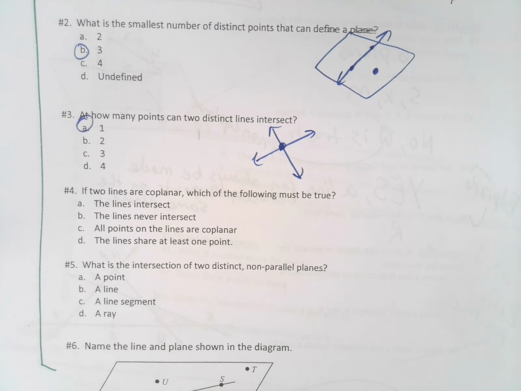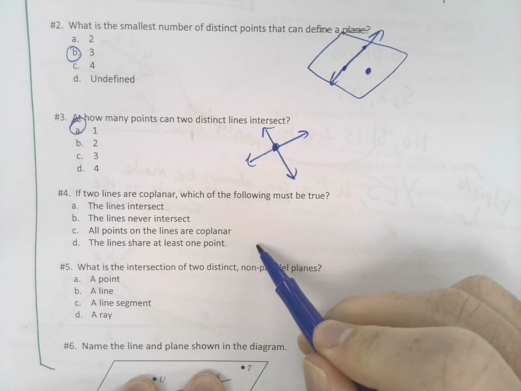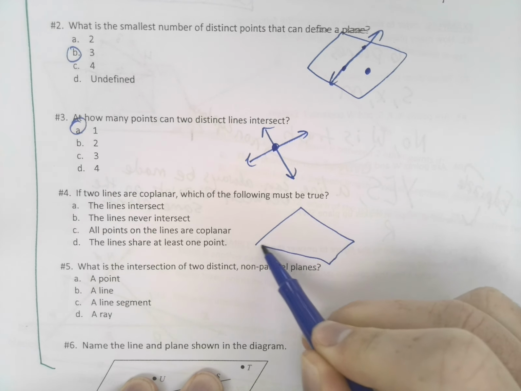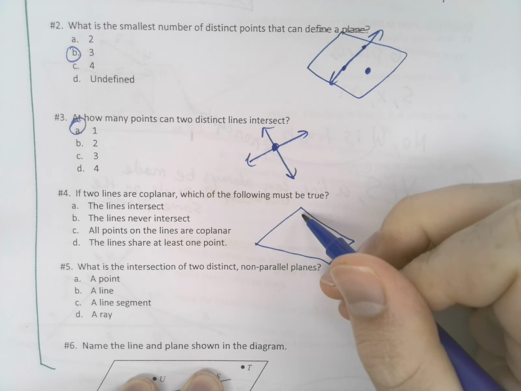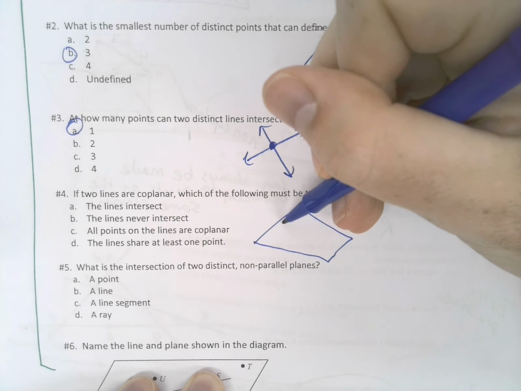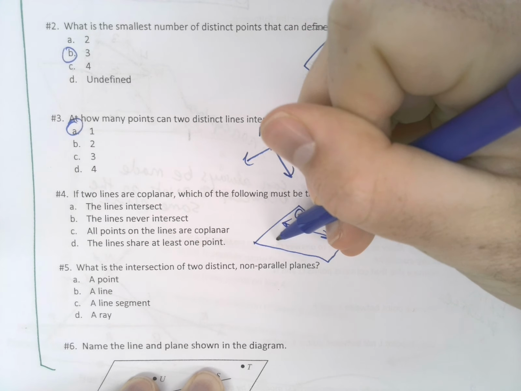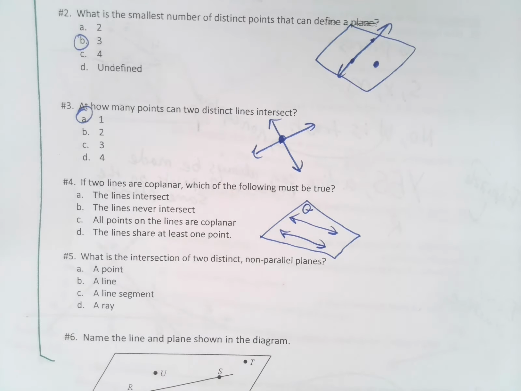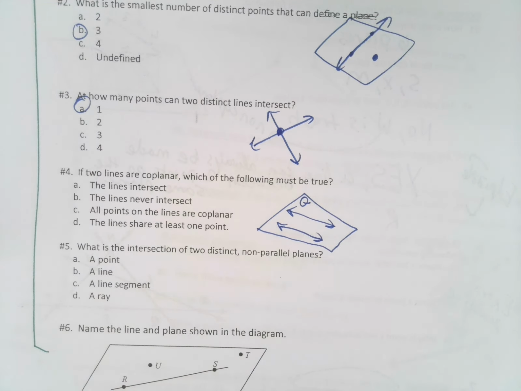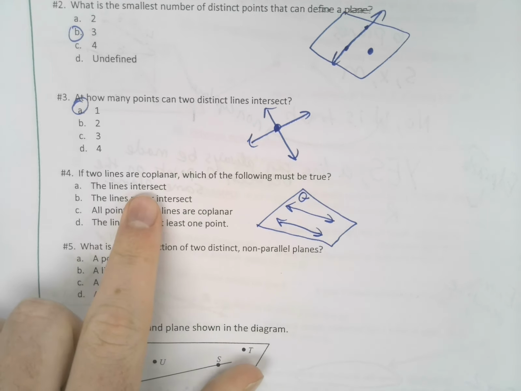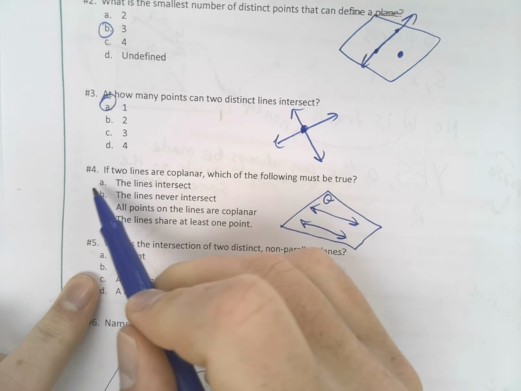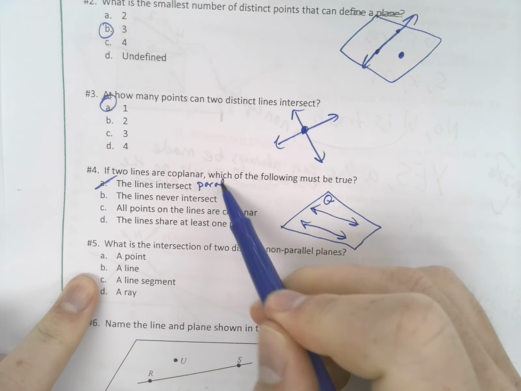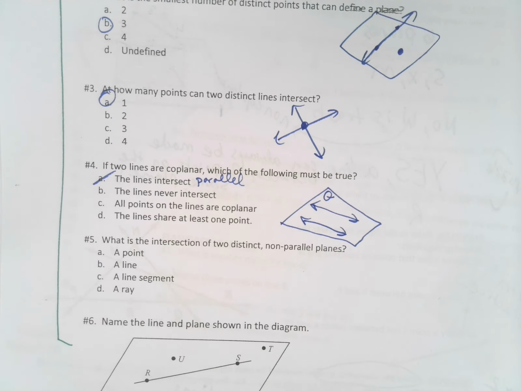If 2 lines are coplanar, that means we have 2 lines on the same plane. Something like, let's say, here's a plane. We'll call it Q. Let's say we got a line here and a line here. What's something that has to be true? Has to be. No chance it's not. Well, the 2 lines intersect. That may not be true. What if they're parallel? So that's not necessarily always going to happen.